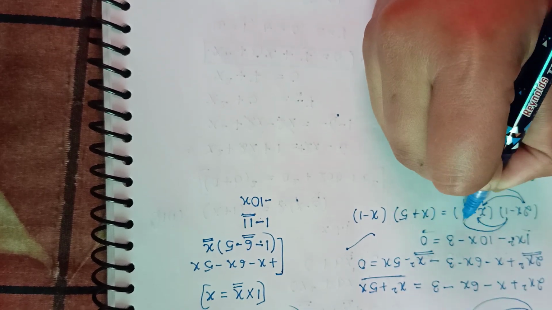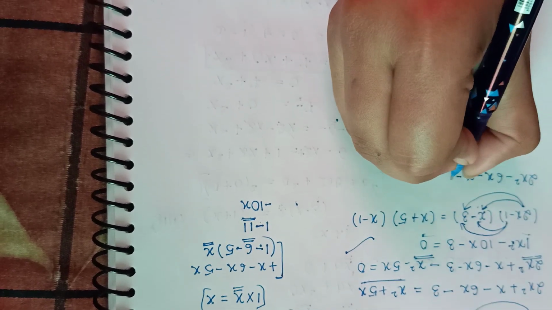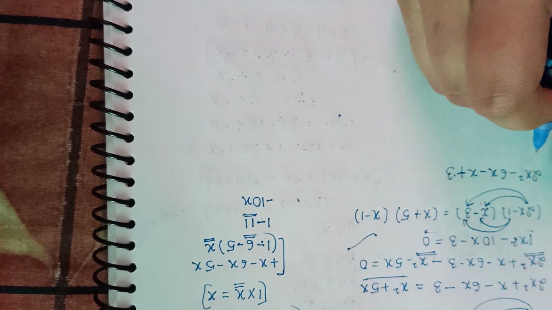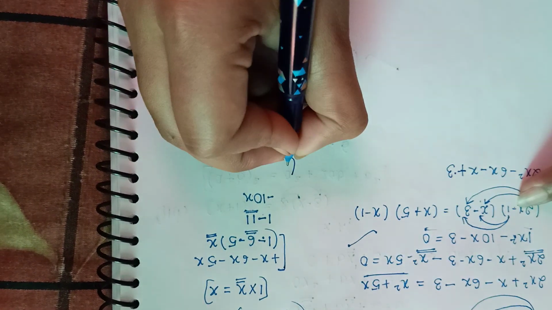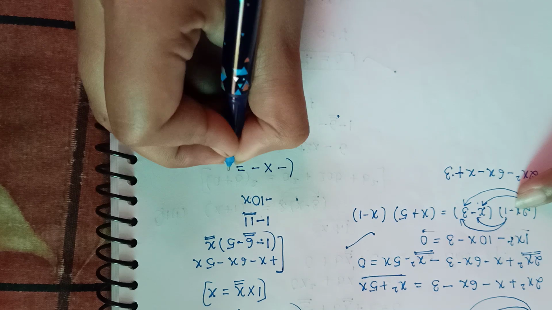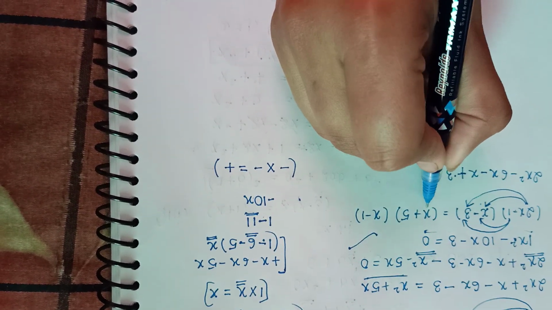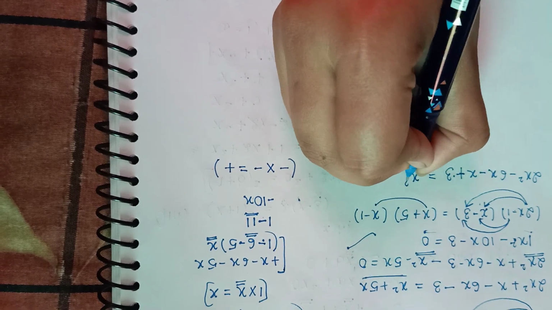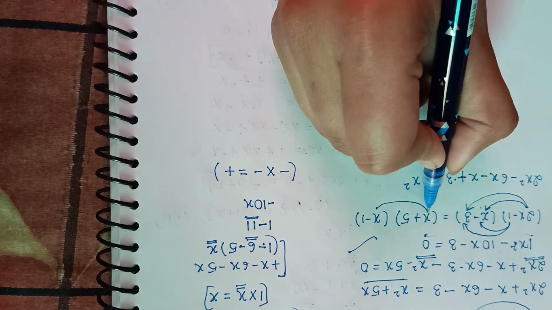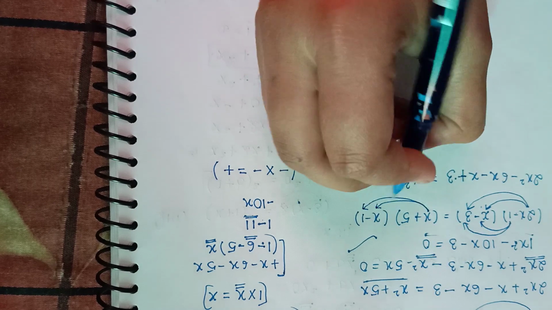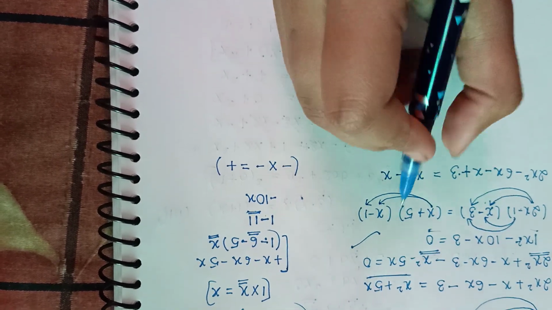When we multiply minus 1 by minus 3, we will get plus 3, as we know that minus multiplied by minus gives plus. Similarly, x into x gives x square, x into minus 1 gives minus x.